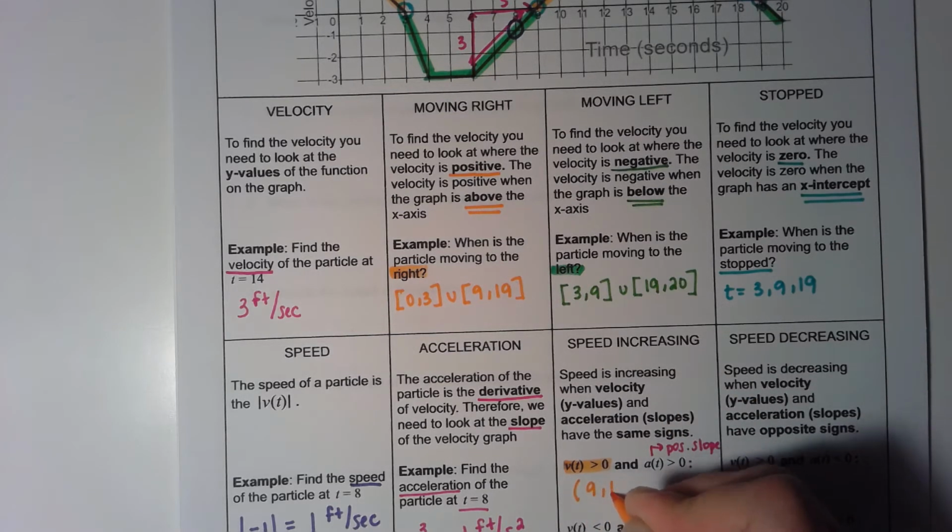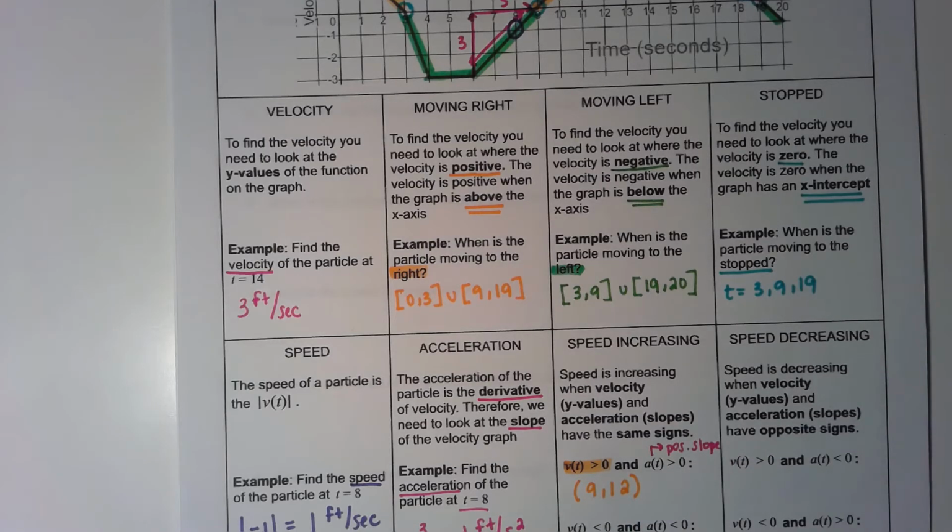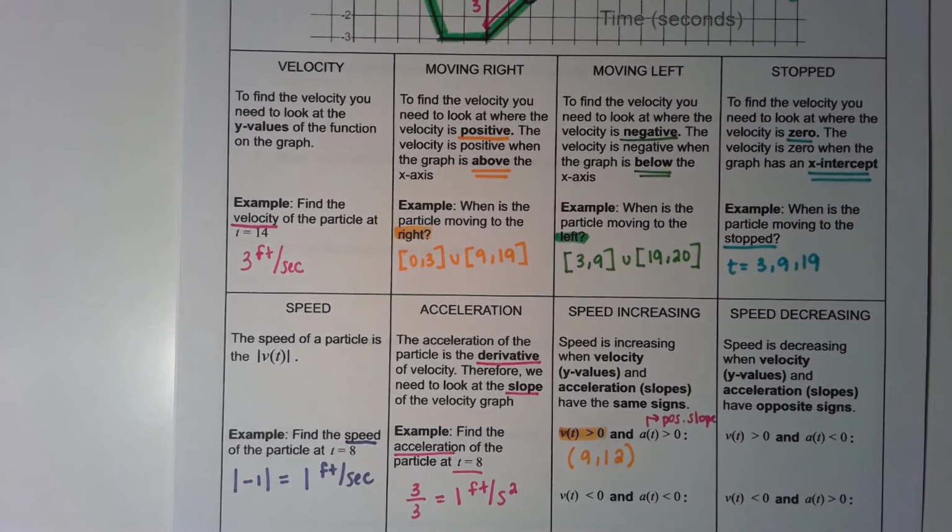Now I'm going to use open parentheses here because anytime we deal with the second derivative or acceleration, we always use open parentheses. Now the second option here is that both of these values could be negative, it's still going to make my speed increasing.